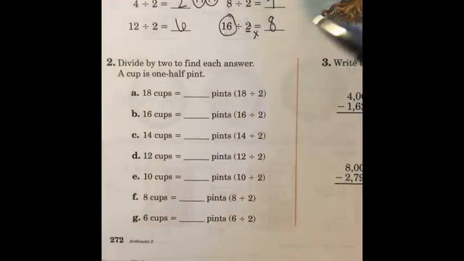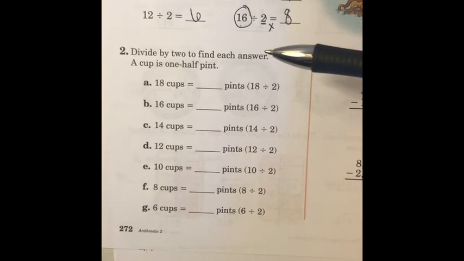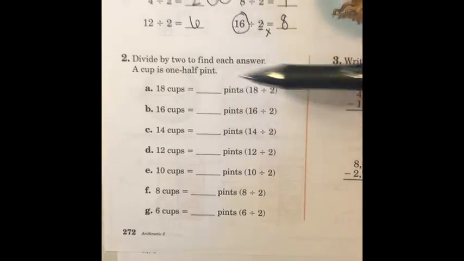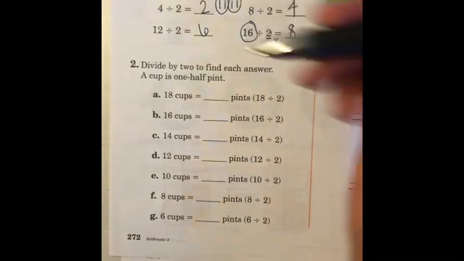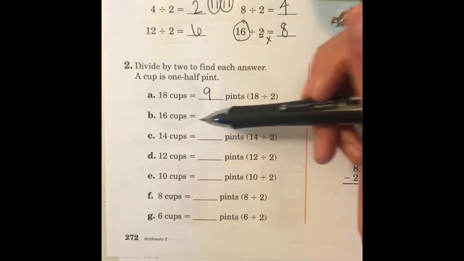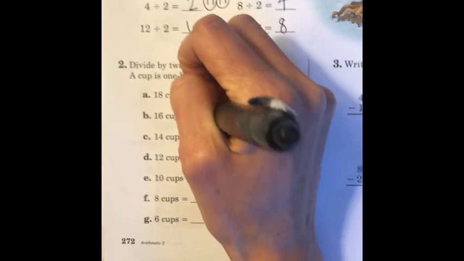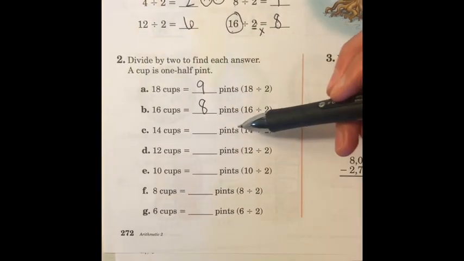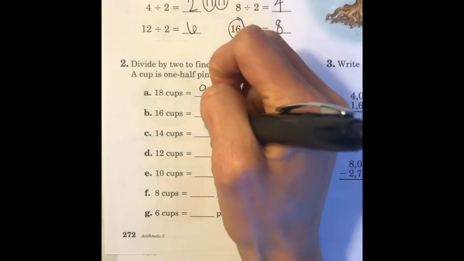Okay? All right, number 2, divide by 2 to find each answer. A cup is 1/2 pint. So you're taking 18 cups and dividing it by 2. Well, we've already done that. 18 divided by 2 is 9. 16 cups, or 16 divided by 2, is 8 pints. 14 cups is how many pints? 14 divided by 2, look up here, 7.